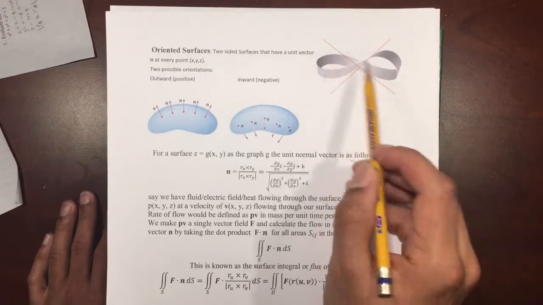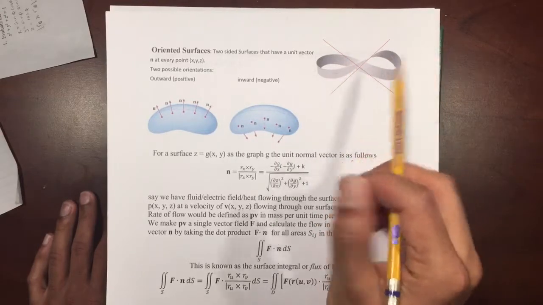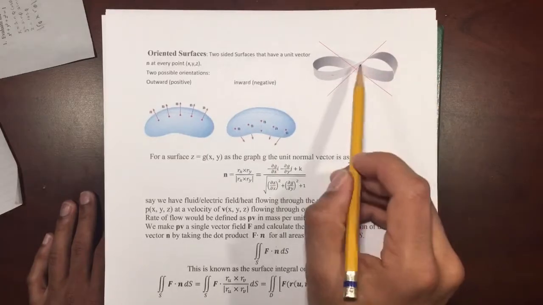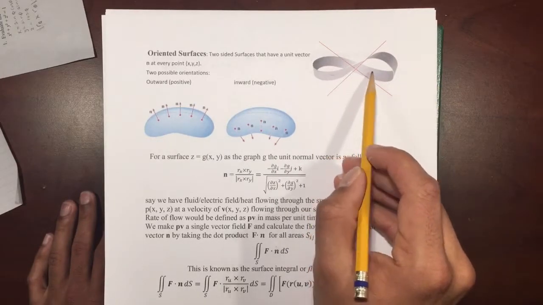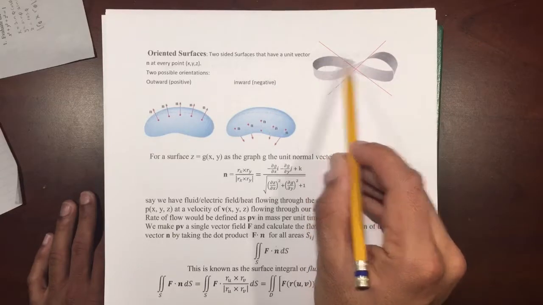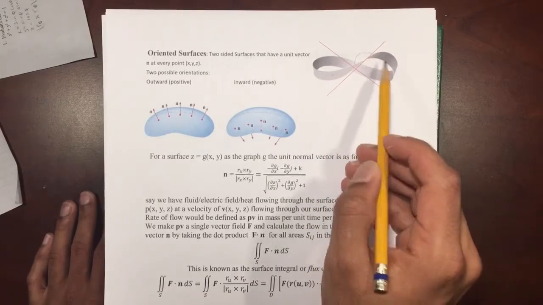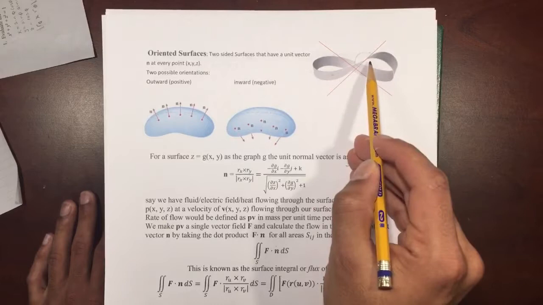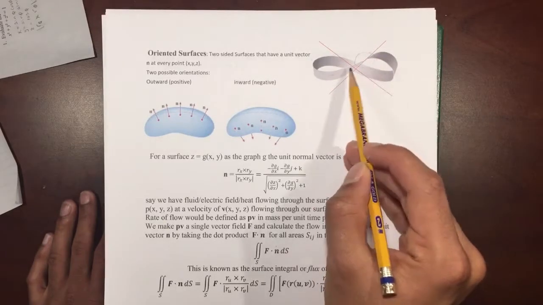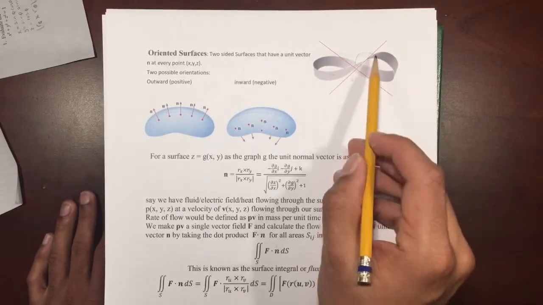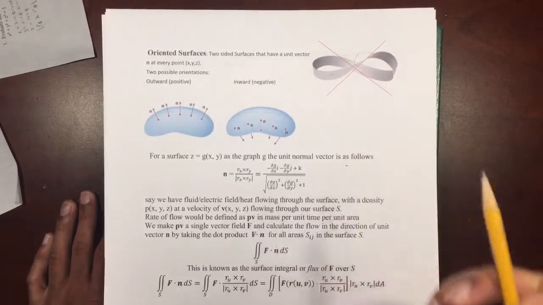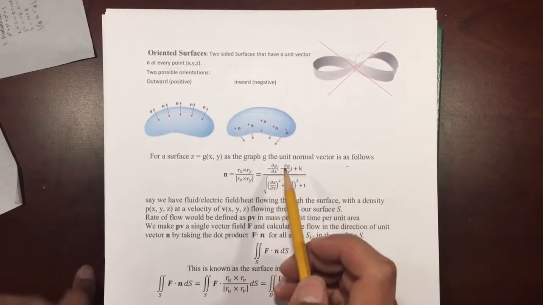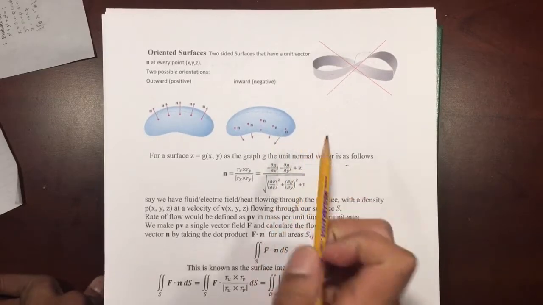Because it is actually one-sided, it obviously has a unit width, and it's only one-sided because right here there's a twist in the strip, and as a result, the back side, I guess what you can call it, connects to the front side. And so with this information, we can identify flow, flux, and oriented surfaces.